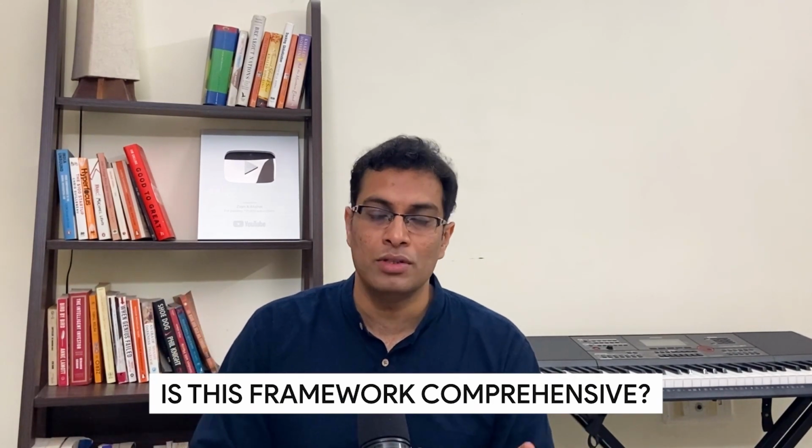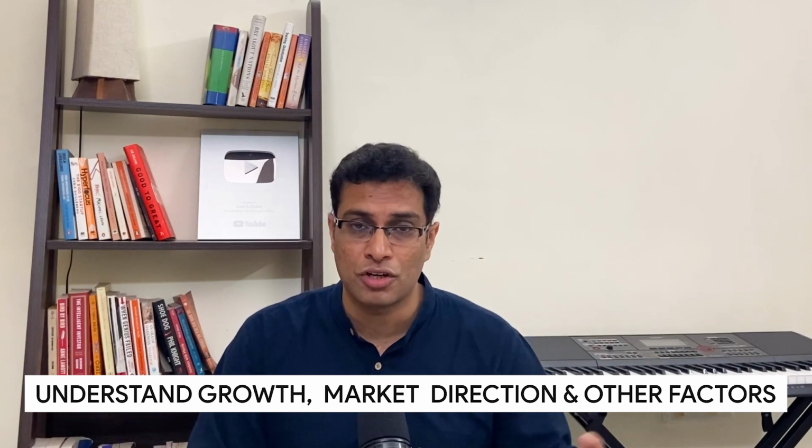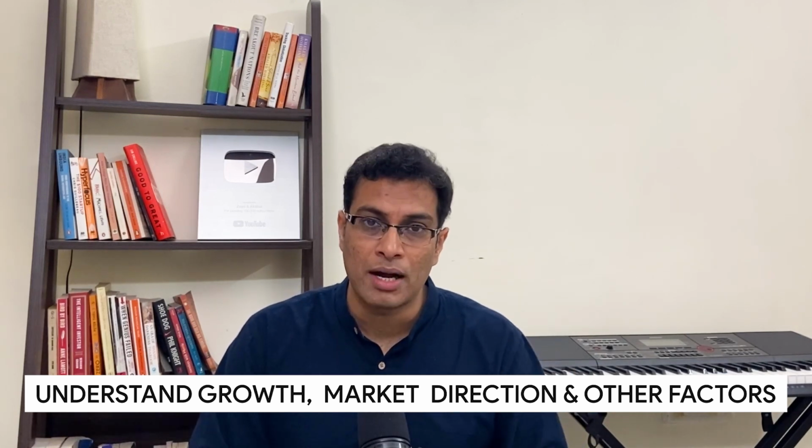So do these two levels of comparison at least. Now, is this framework comprehensive? The answer is no. This is just one of the aspects of figuring out whether something is overvalued or undervalued. You need to mix other methods into it. Look at the direction of the market, look at the growth of the company, and look at a bunch of different things. But at least through this short discussion, you would have gotten the viewpoint of where PE is useful and where PE is not useful.